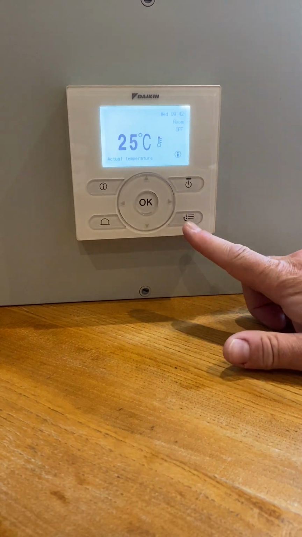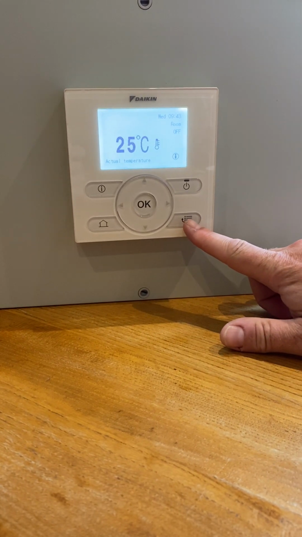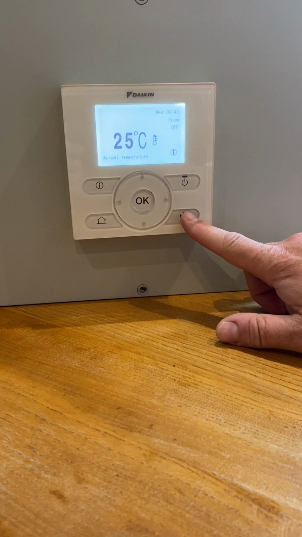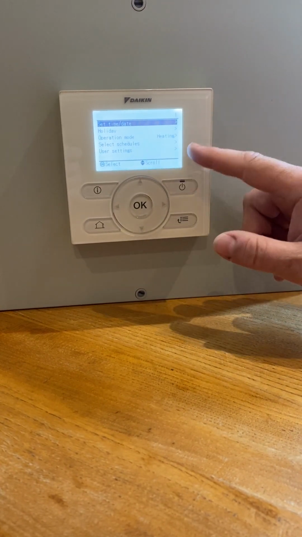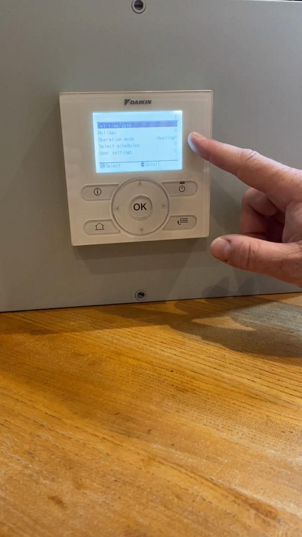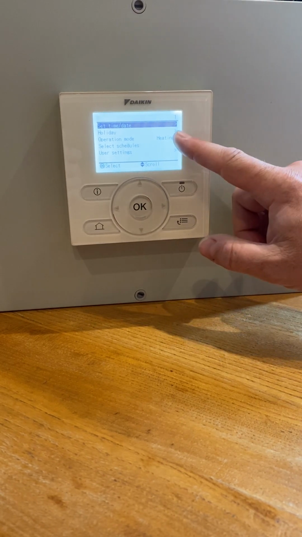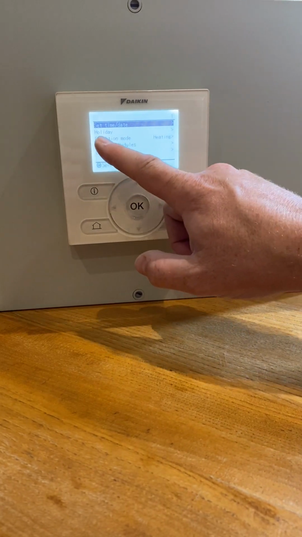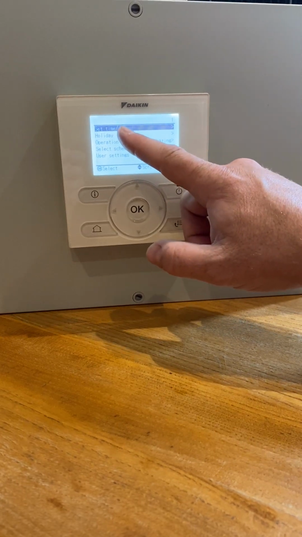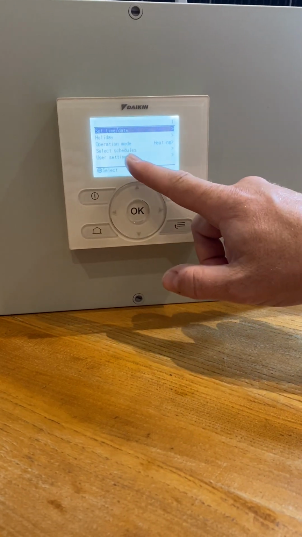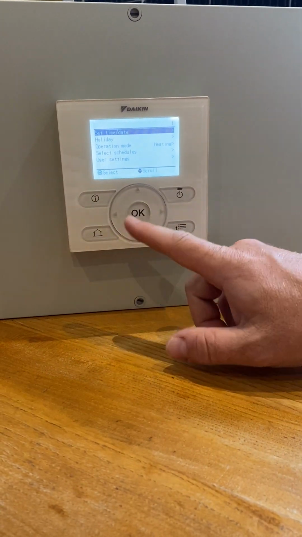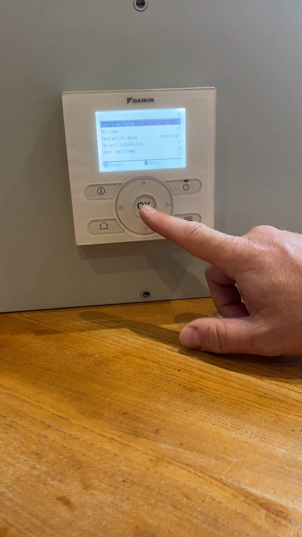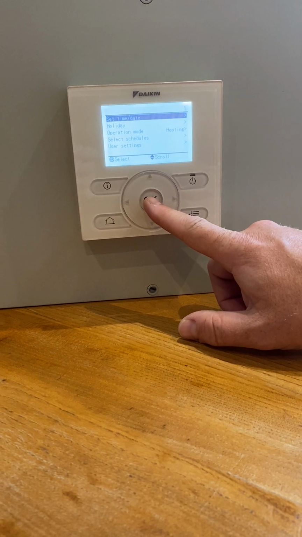So to access this controller, we press the bottom right hand menu button, which is this one here. We get these options up here. The software I'm using today is slightly different to the one you'll have in front of you, and I have that extra line in there. So you'll only have the 4 options: set time and date, holiday, select schedules, and user settings. To access any of them, all we need to do is press the OK button.